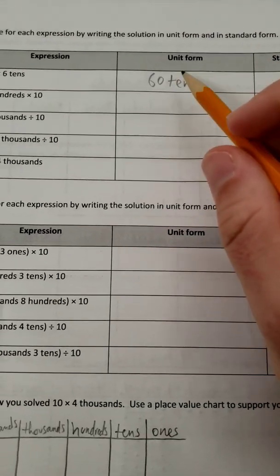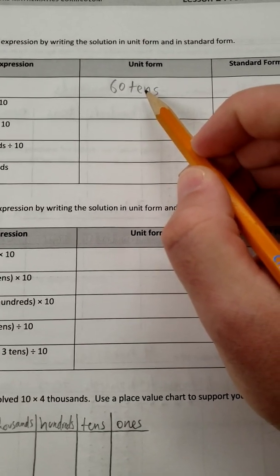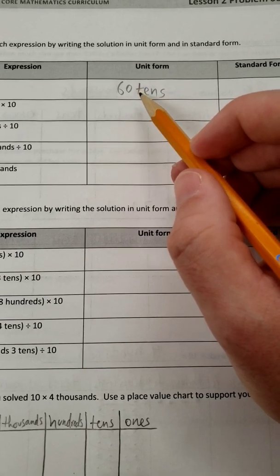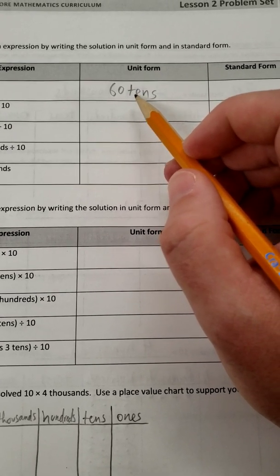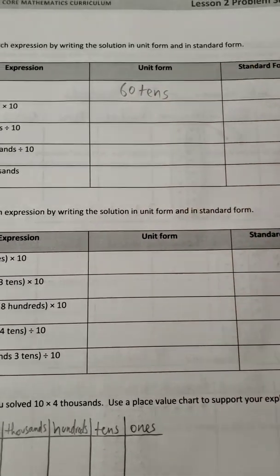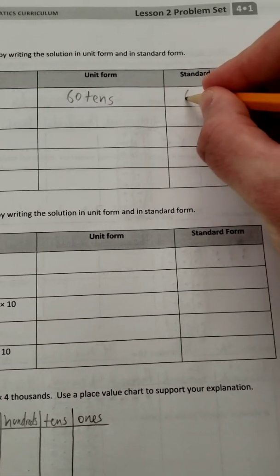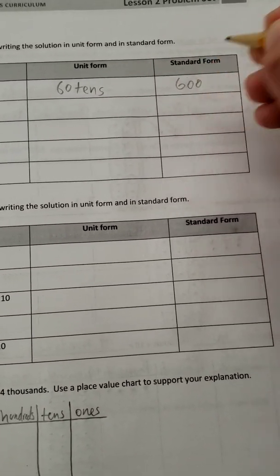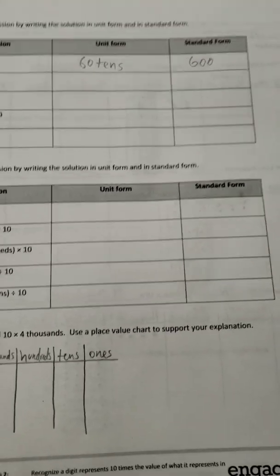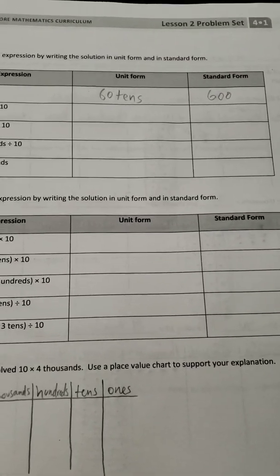Now, I know that a 10 would add 1 0 to this. A 10 has 1 0, so 60 tens is the same as 600. That's how we would write it in standard form. Okay.